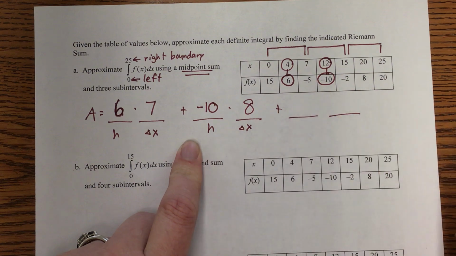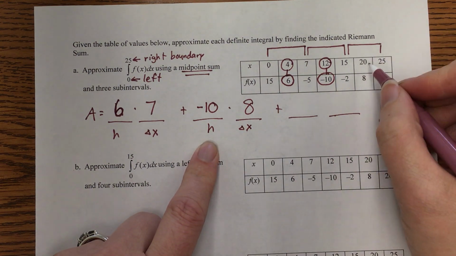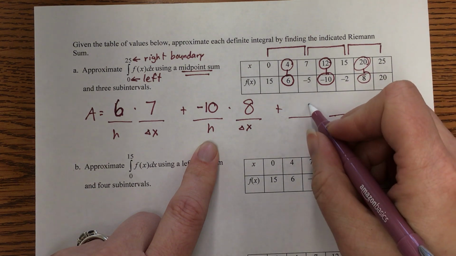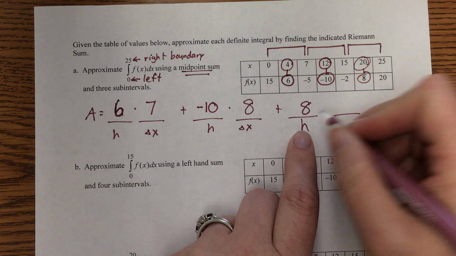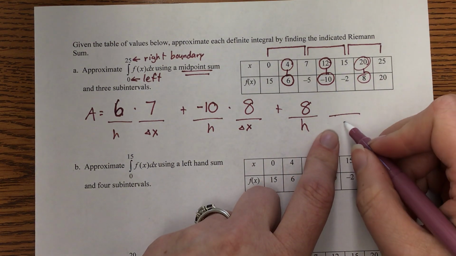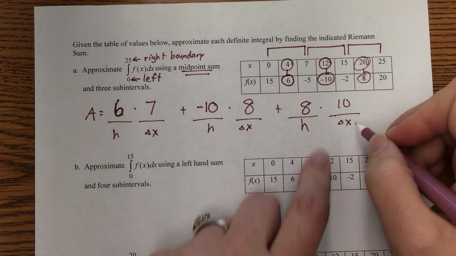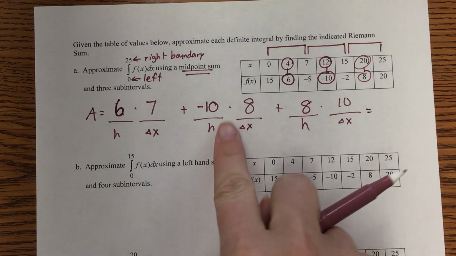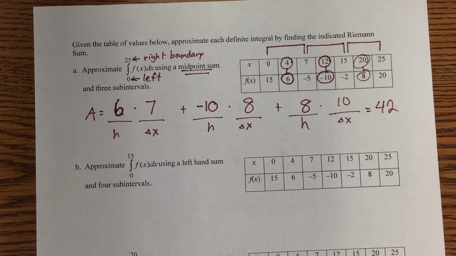Just go with it. Next one, from 15 to 25, about halfway, well, actually halfway this time, is 20, and that y value is 8. So that's the height of that rectangle. And the distance between 15 and 25 is 10. So math it up. 6 times 7 is 42, 42 minus 80 plus 80. Oh, wow, I could have saved myself some effort there because these guys are opposites, so that reduces to 42.